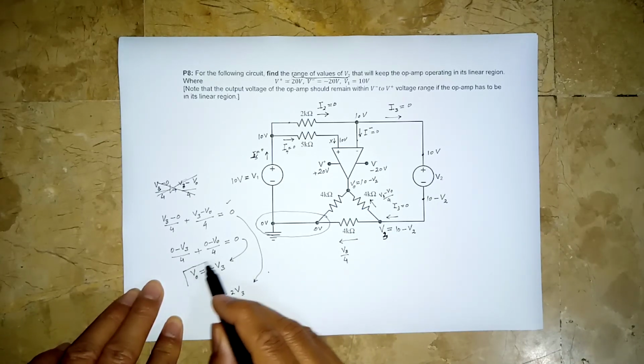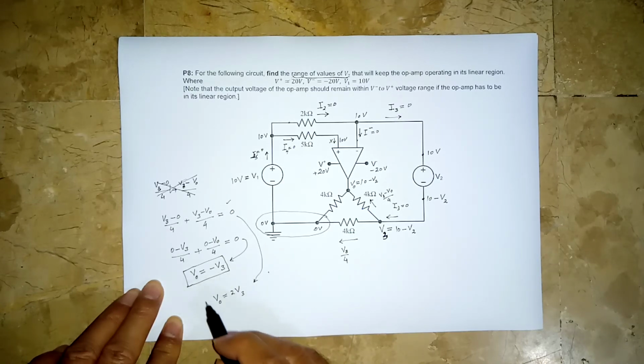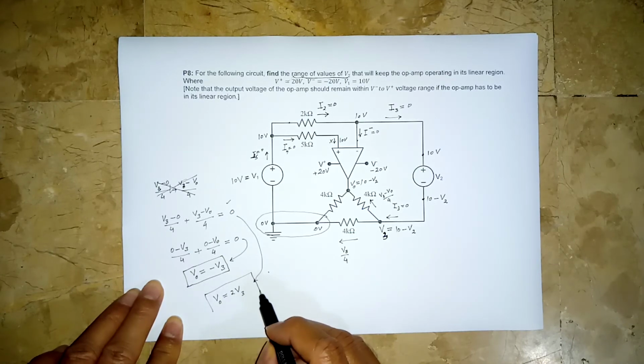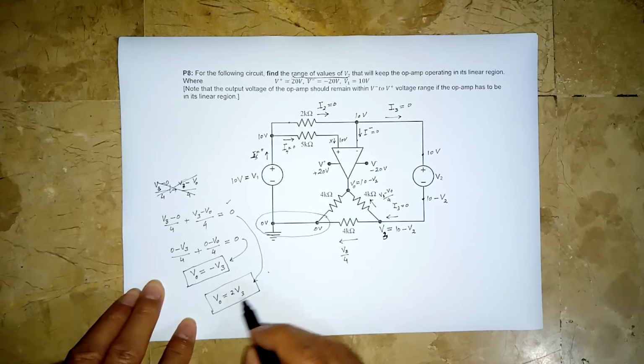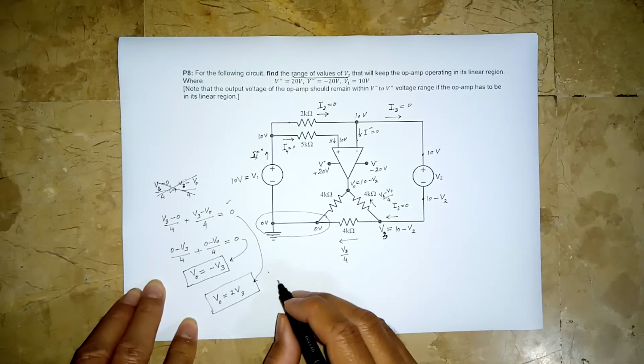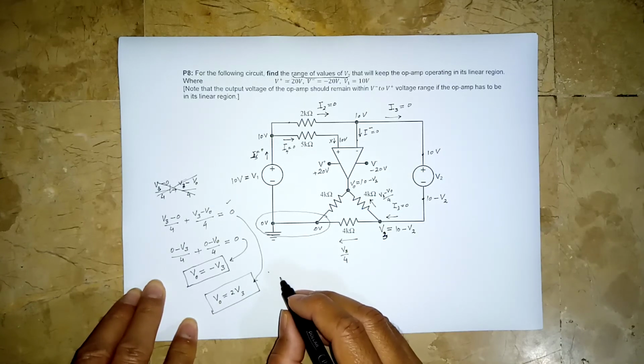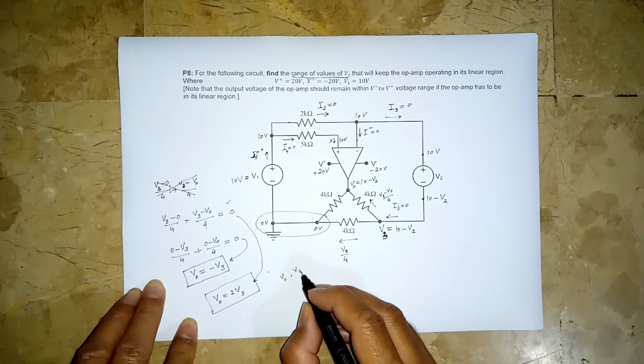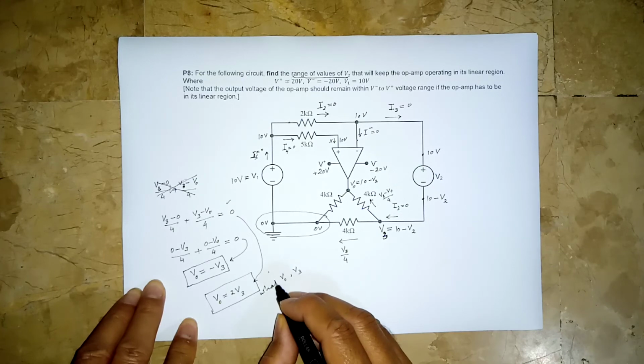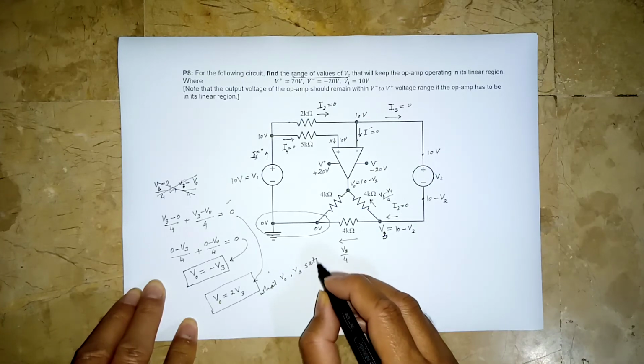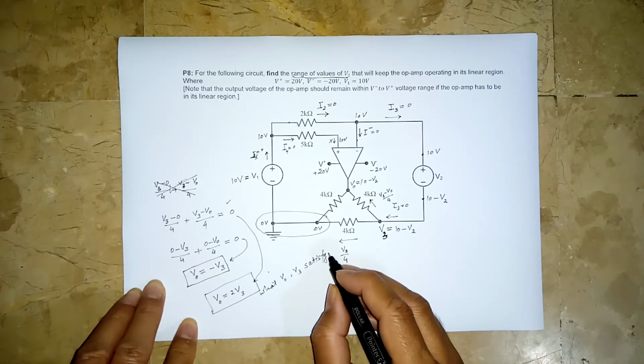So if one equation says VO is equal to minus V3 and the other equation says VO is equal to 2V3, what values of VO and V3 can satisfy both these equations?